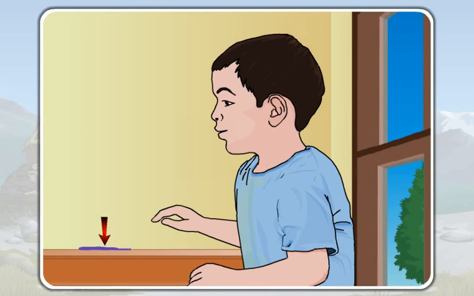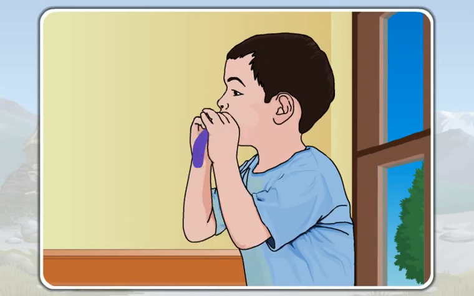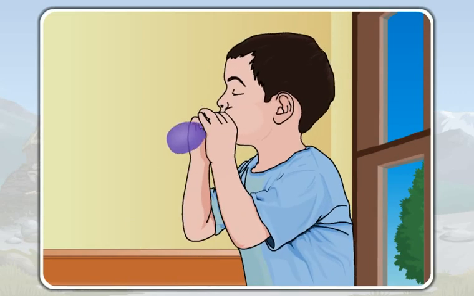This is an empty balloon. Let us blow it. What do you see? The balloon gets bigger. Yes, the balloon gets bigger. Have you ever wondered why a balloon gets bigger when we blow it? Well, let me tell you.